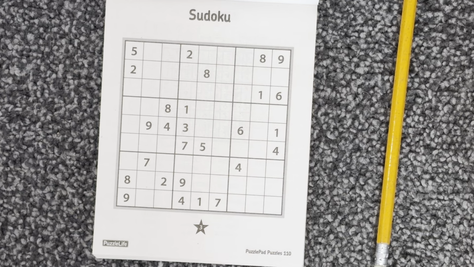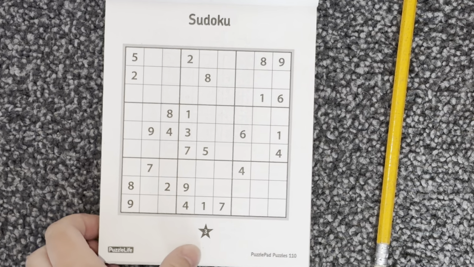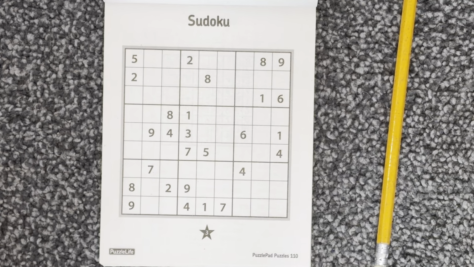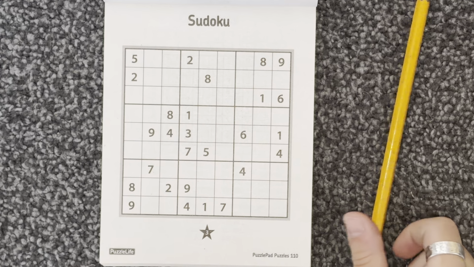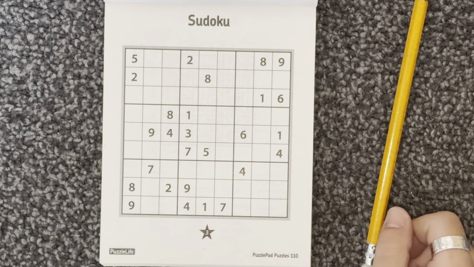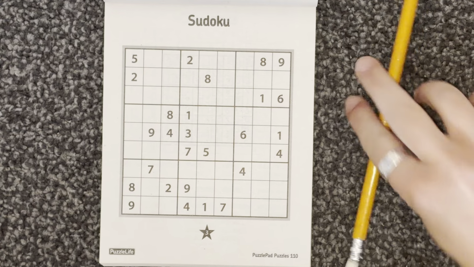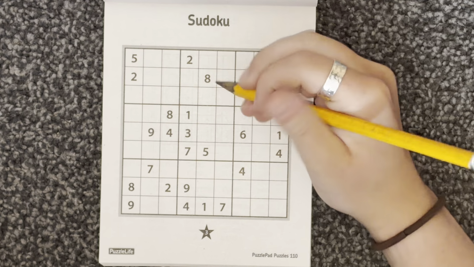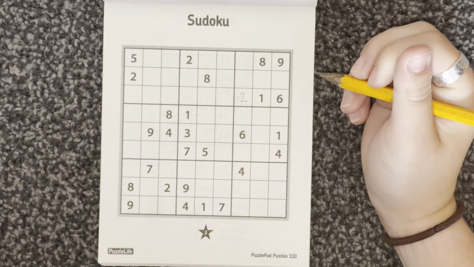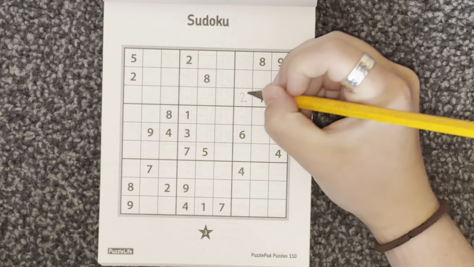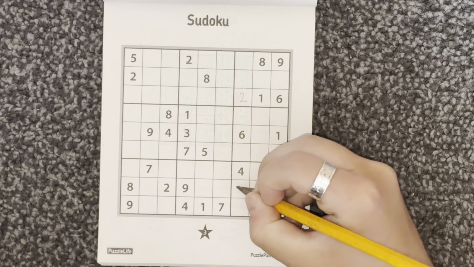This one will maybe be a little trickier. They can get really difficult, these Sudokus, but yeah, let's do another. Okay, so immediately I can see that this one's got to be a 2. Sorry about the drilling, guys. And I can see that this one's got to be a 1.